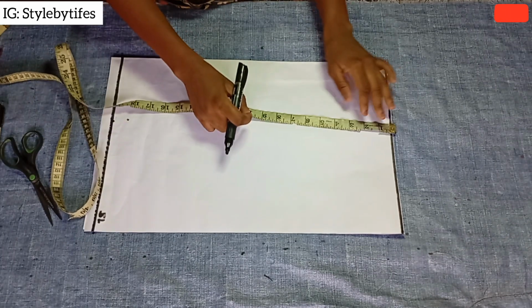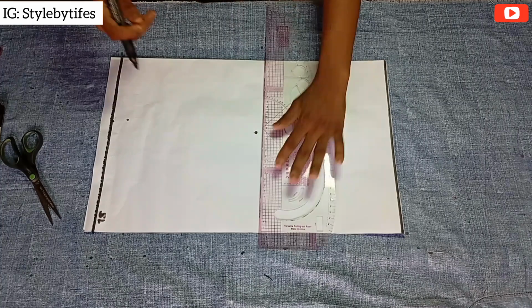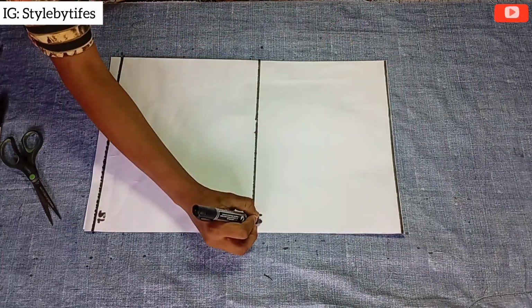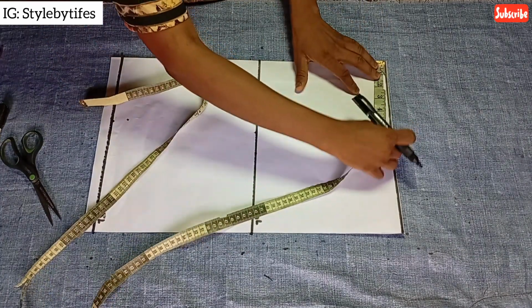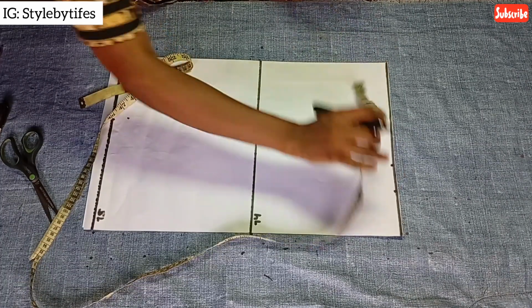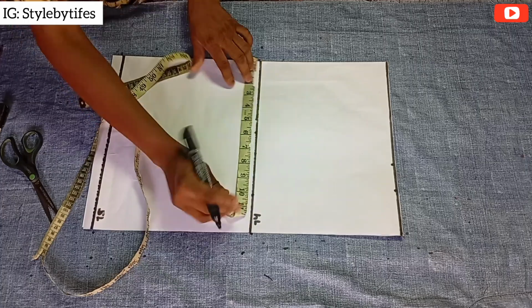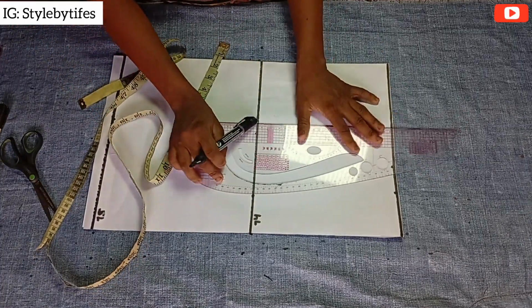Now from the waist, I'm going to come down to my hip line, which is 9 inches, and then I'm going to rule a line across and label it as the hip line. On the waistline from the center, I'm going to divide my waist measurement by 4 and make a mark. On the hip line, I'm going to divide my hip measurement by 4 and make a point. So I'm going to use my ruler to connect these 2 points together.